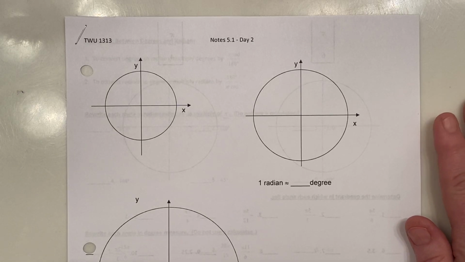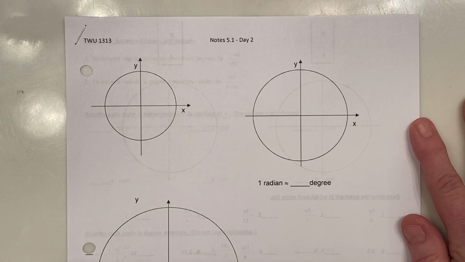In this lesson, we're going to learn that angles can be measured in not just degrees, but they can also be measured in what we call radians. This is very similar to temperature. We measure our temperature in degrees Fahrenheit, but a lot of other countries measure their temperature in degrees Celsius. So radians is just another way to measure angles as opposed to the degree measures that we've always known.